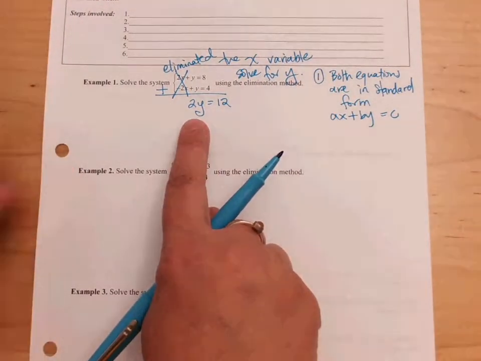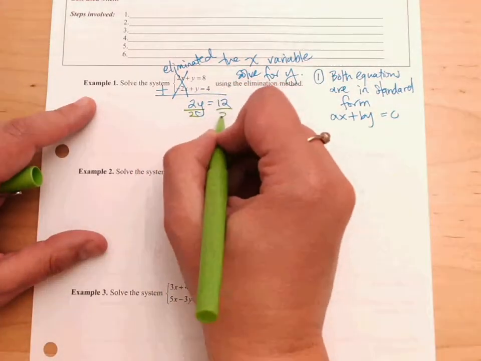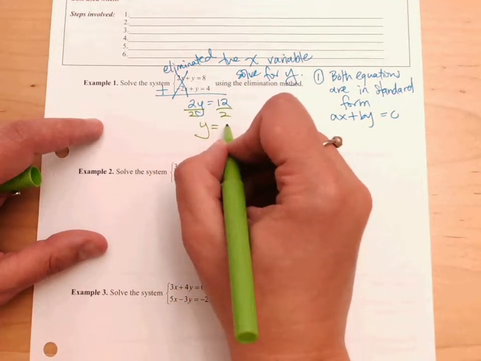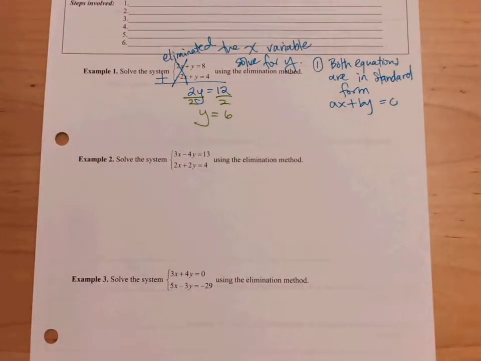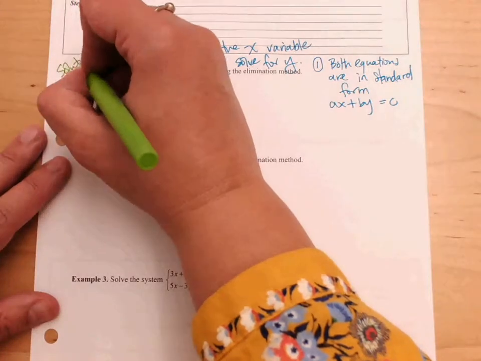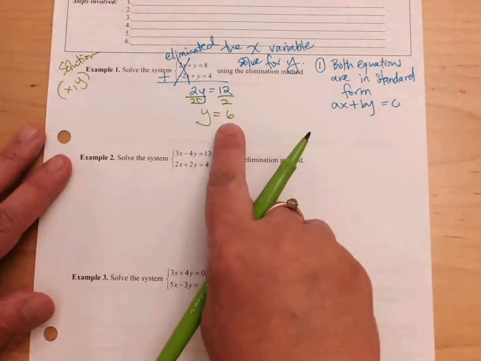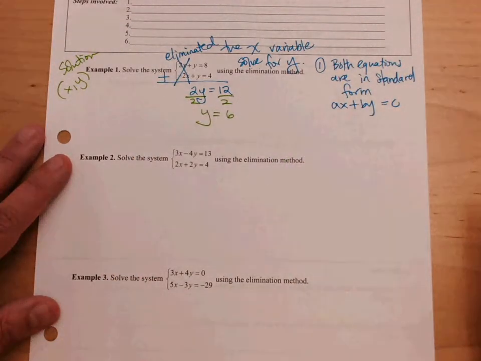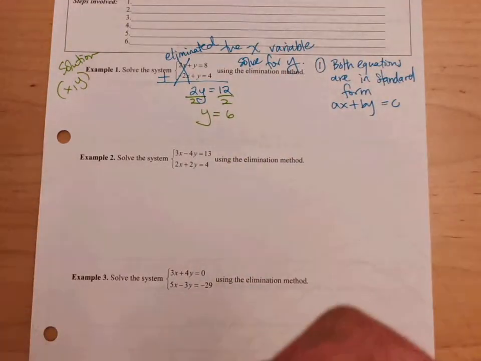Okay? Now I only have one variable. Can I get y by itself? What would I do to get y by itself? On both sides, we get y equals 6. Now, is that the solution to the system? When we have a system of equations, the solution is going to be what? Yes, an ordered pair. So if I have y, what am I going to want to do to get x? Yes, essentially check. You're right.